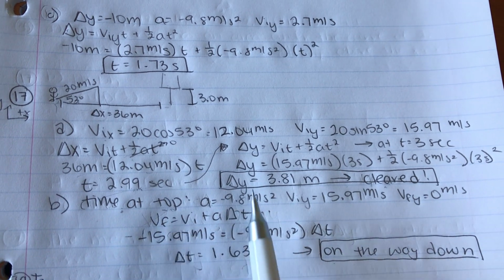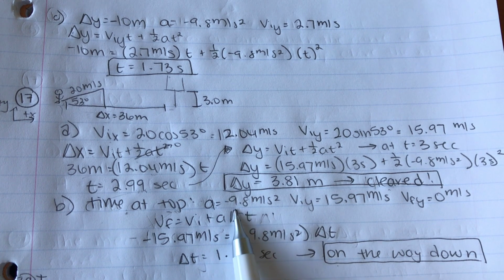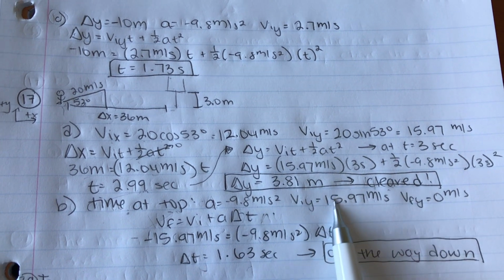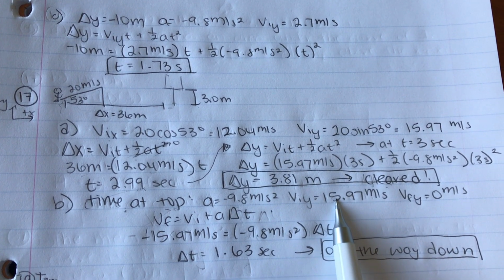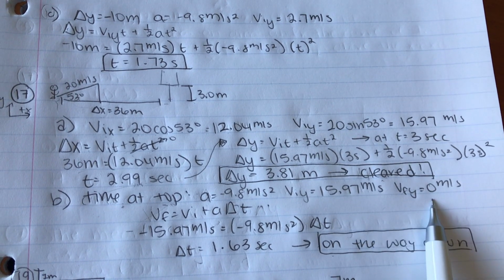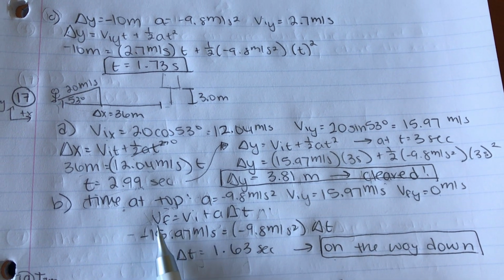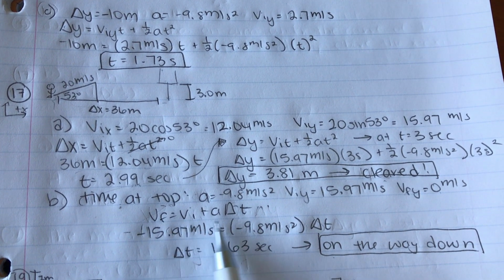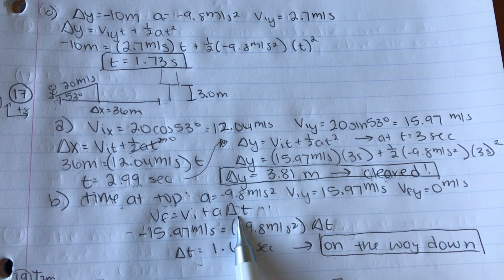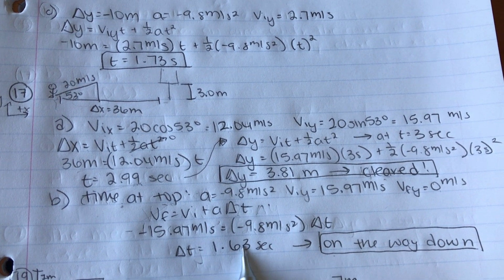So at the top, we're working in the y direction here. So the acceleration is negative 9.8 meters per second squared. The velocity initial y is 15.97. And velocity final y at the very top, the apex of its parabolic flight, is going to be 0 meters per second. So in order to solve for the time, we just use velocity final equals velocity initial plus acceleration times change in time. And to do this, we solve that the time is going to be 1.63 seconds at the top.